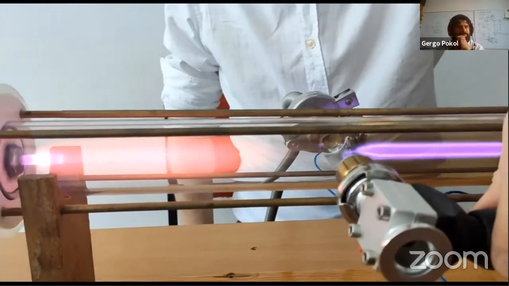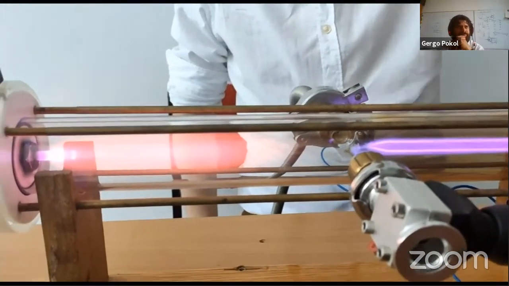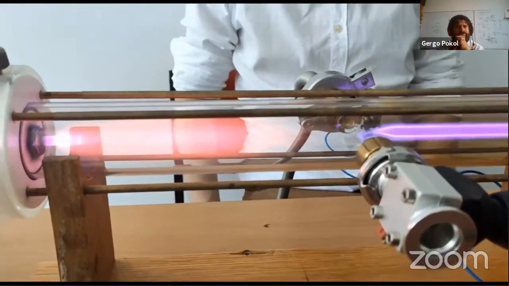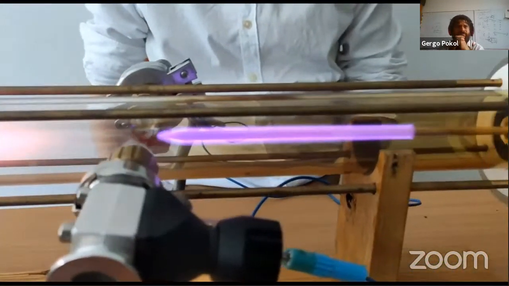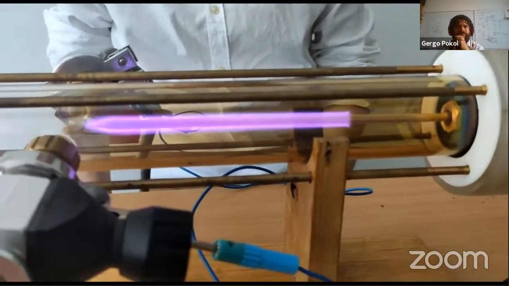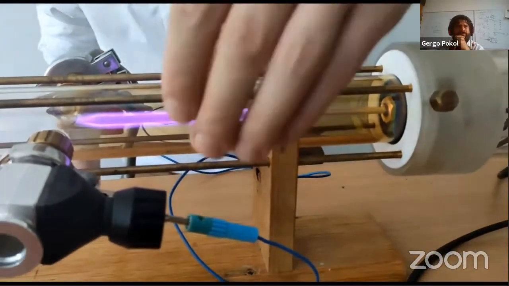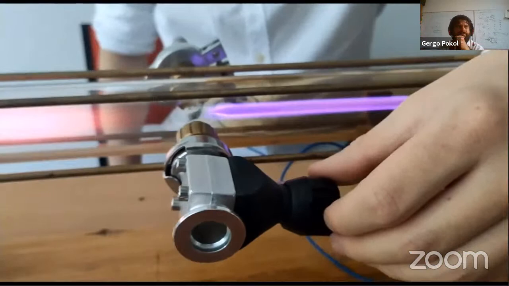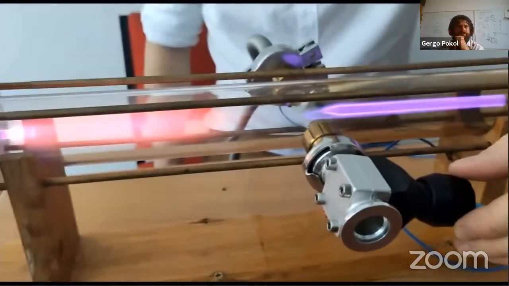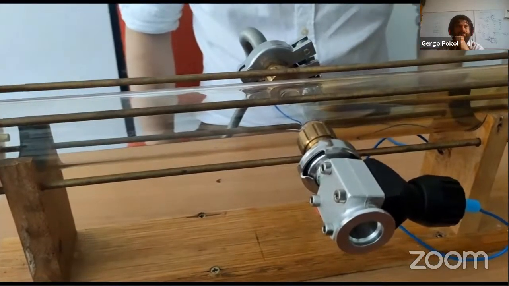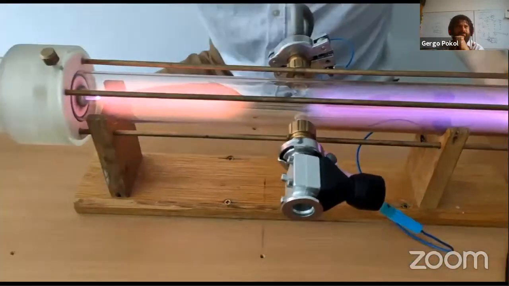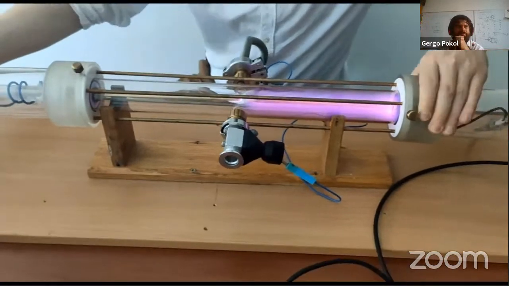And if we increase the pressure more, we will see that the negative glow area contracts onto the front of the electrode. At the back we have no discharge anymore. And that's kind of the starting phase of the end of the discharge, because when we increase the pressure to an even higher degree, we will lose our discharge.